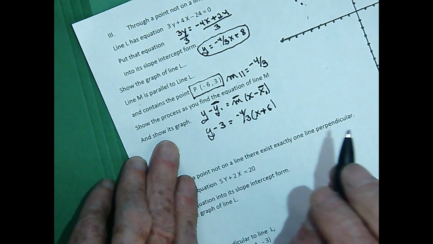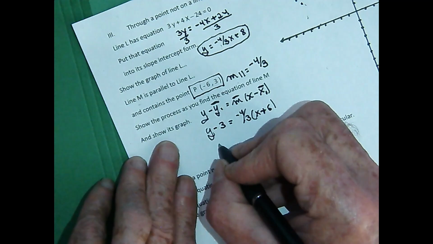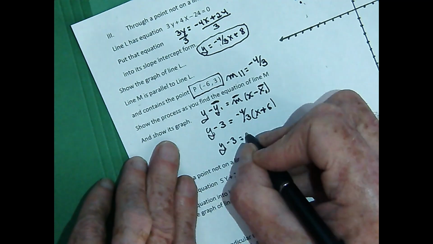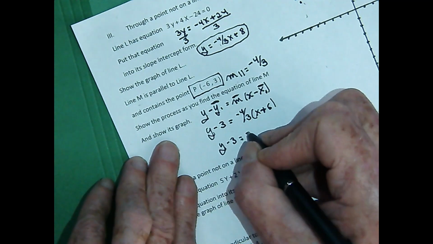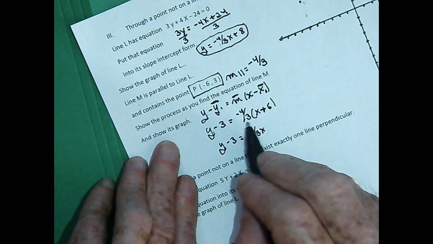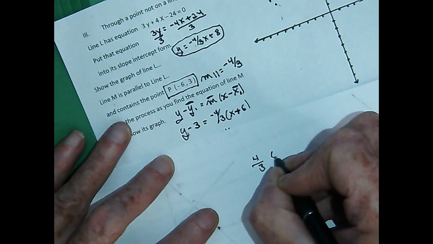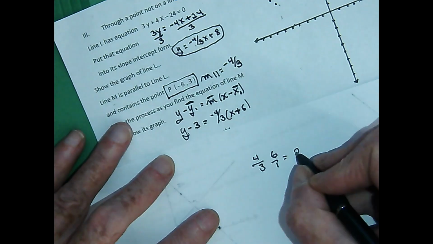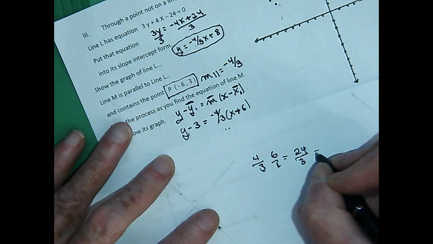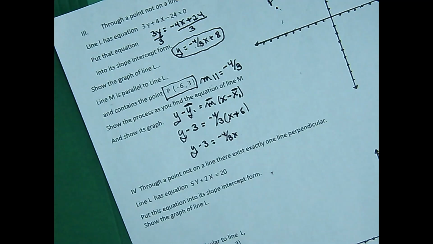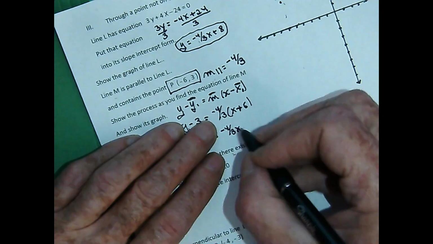Next I've got to multiply through those parentheses, and I have y minus 3 equals negative 4/3 x. Now I've got to figure out what's 4/3 of 6. That's really a pretty simple thing to do. I'll do it right here. 4/3 of 6 over 1. 4 times 6 is 24. 3 times 1 is just 3. Yep, that's going to be 8. 4/3 of 6 is just 8. But bear in mind here, this was a negative 4/3 of 6. Therefore, it's got to be a negative 8.